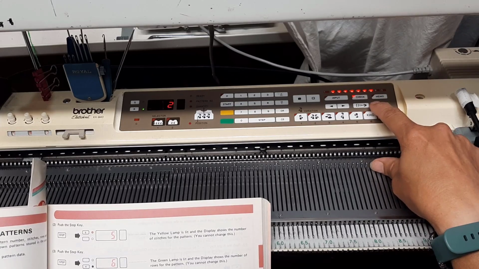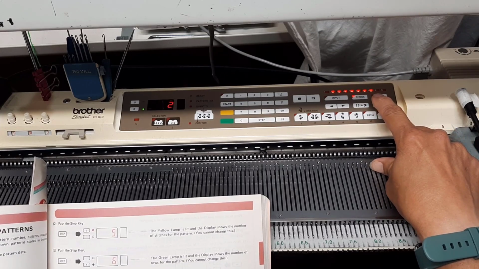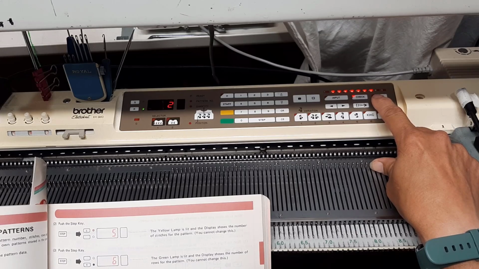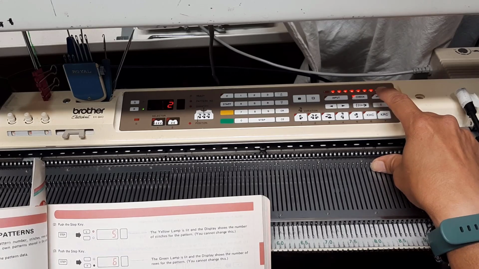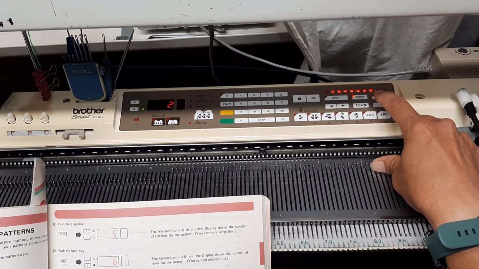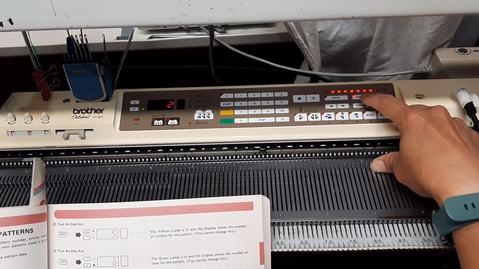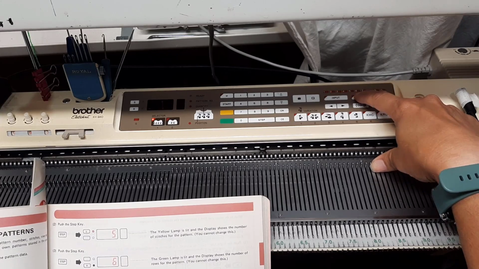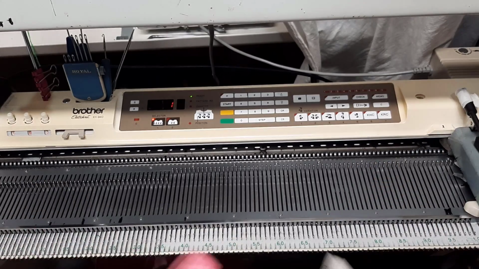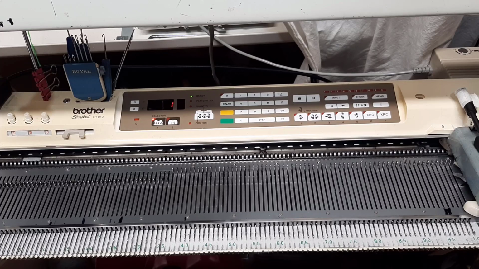Okay, so it says that we did program. Push the check key, the ready lamp goes off. Push the step key, push the step key. Okay. Let's see what's going on now. Okay.